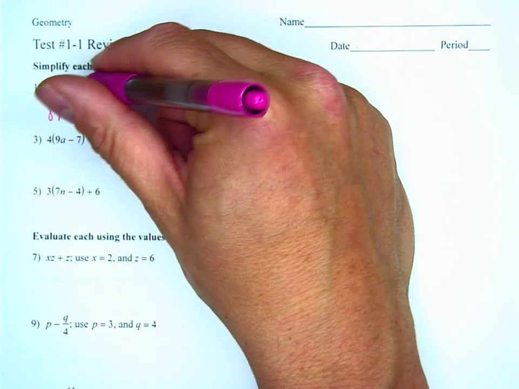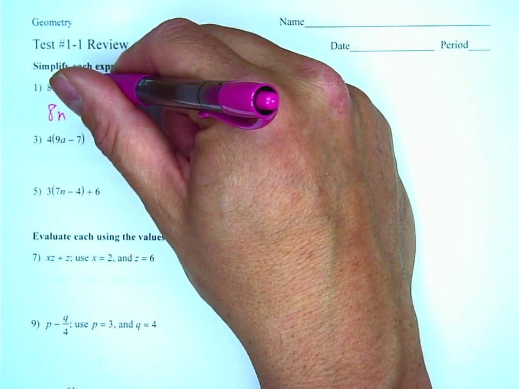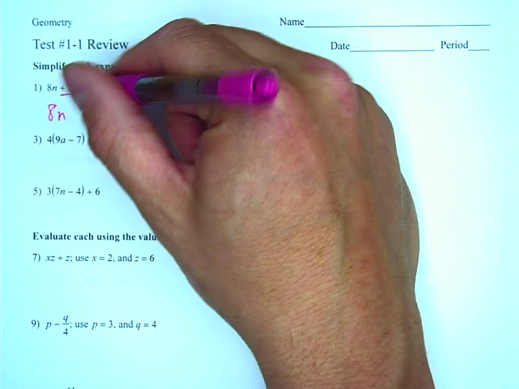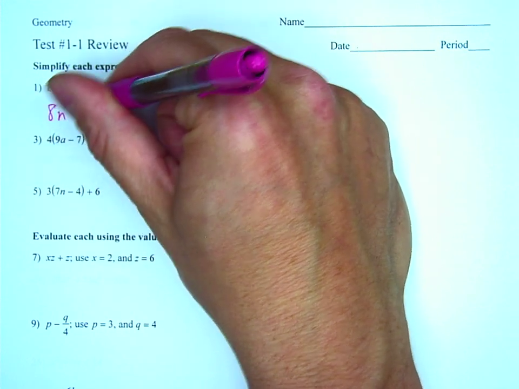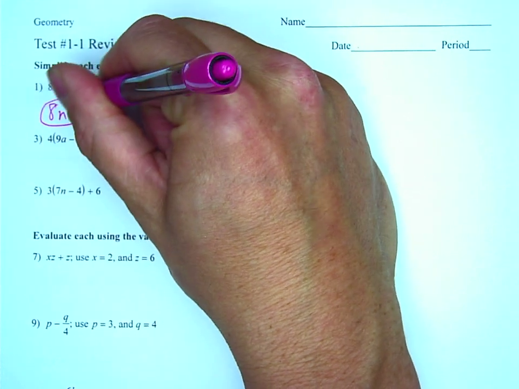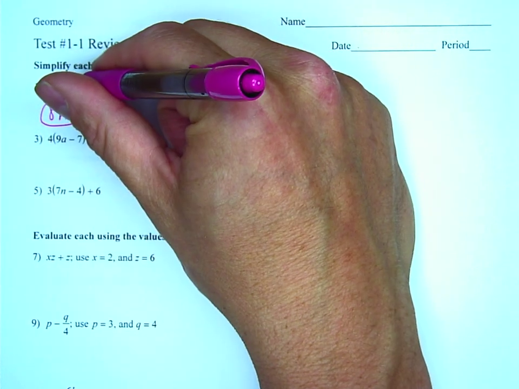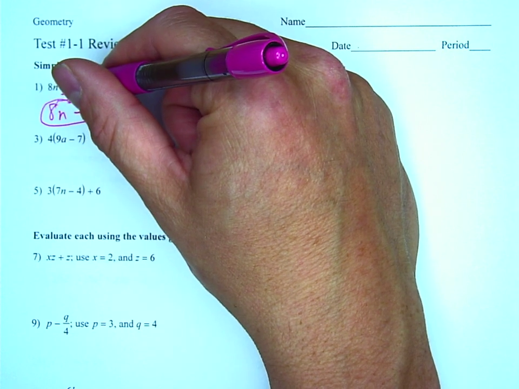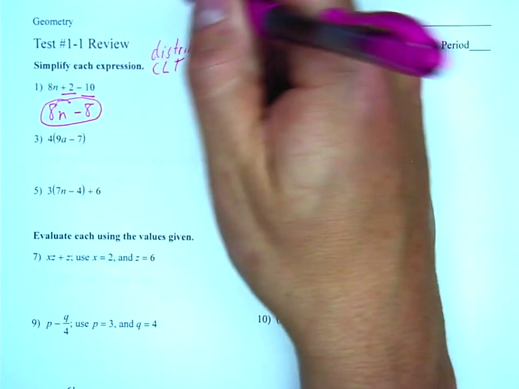So positive 2 minus 10 is the opposite of 10 minus 2. So 10 minus 2 is 8. This is the opposite of 10 minus 2. This is negative 8. So what should make sense in your head here is that it's the same as 10 minus 2. It's just the opposite order. So instead of being positive 8, it's negative 8.